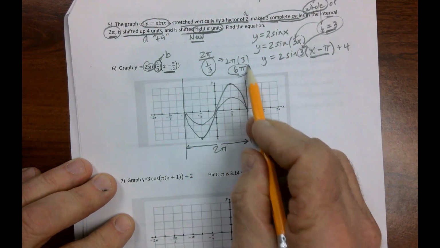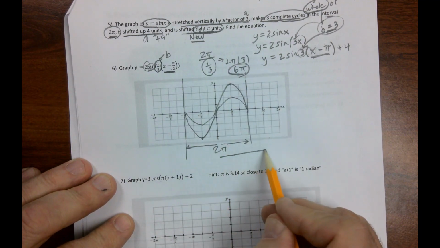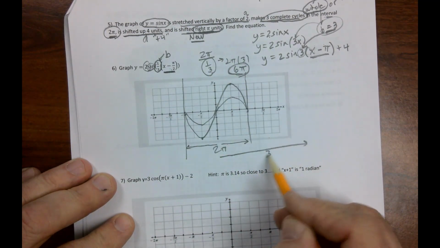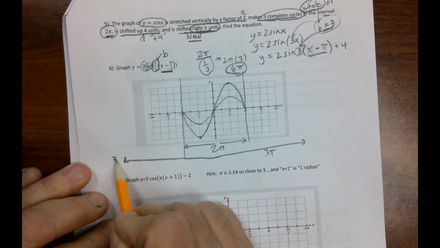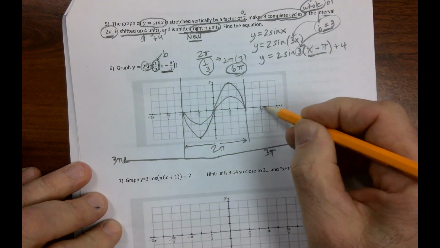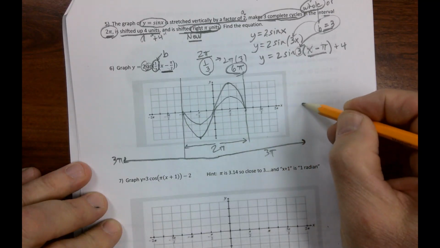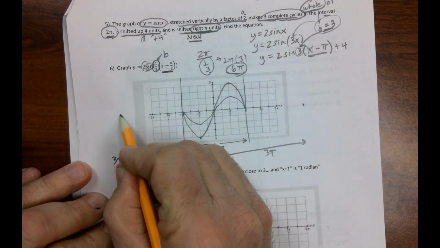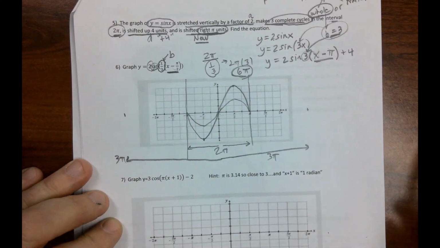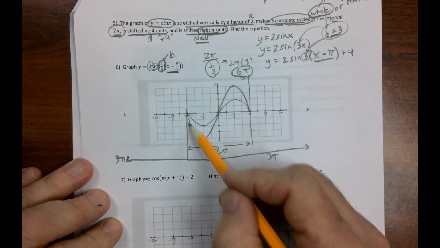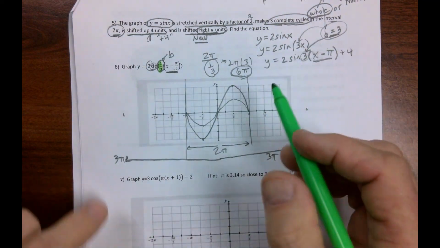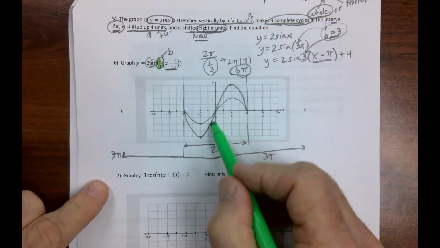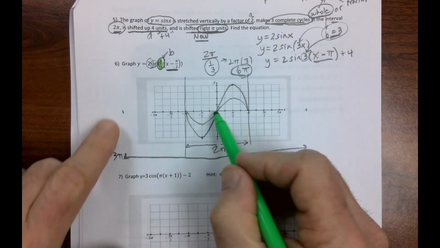Now I need a total of 6 pi, so that means I need 3 pi on this side, 3 pi on that side. I'm just going to guesstimate chunks right about here, and then we'll throw 3 pi out here. I'm just guessing. So we have to take this one, and I'm going to go green, and here's my adjustment for this. This down and up needs to take place between 0 and 3 pi.